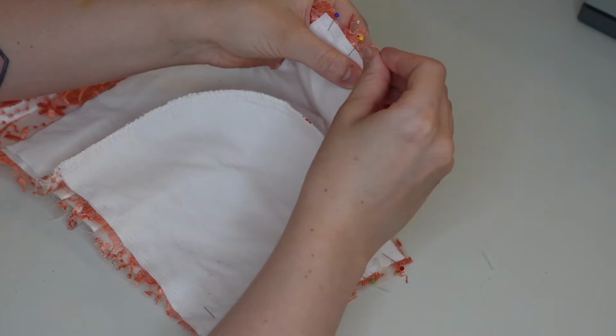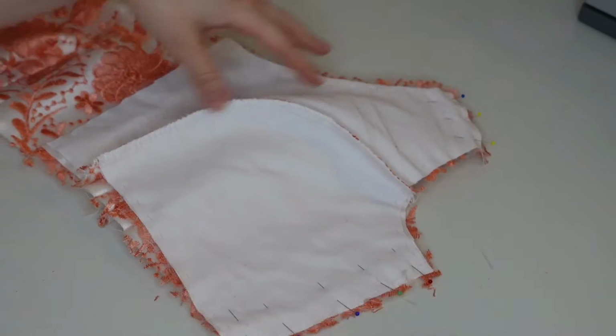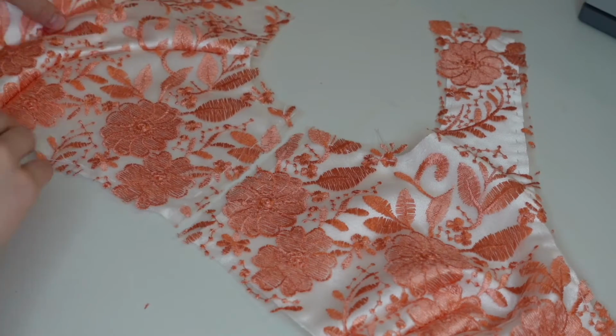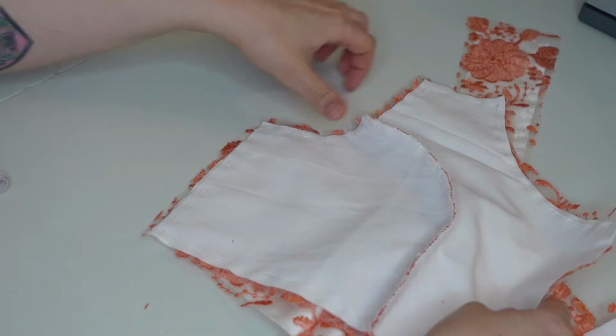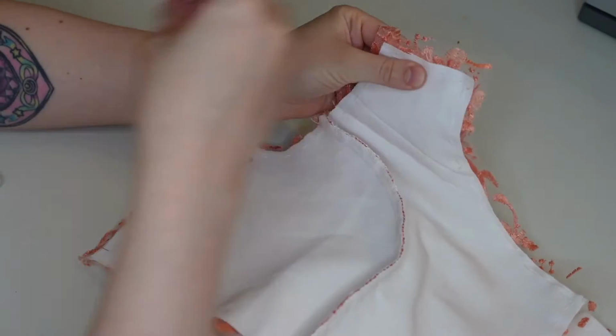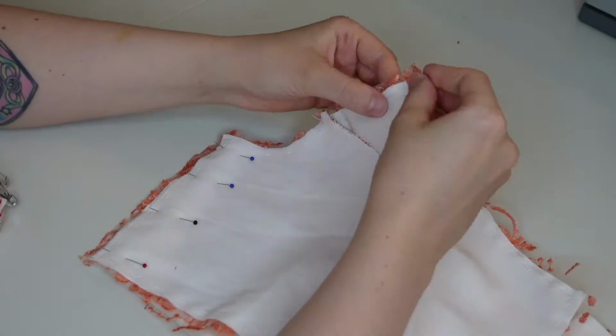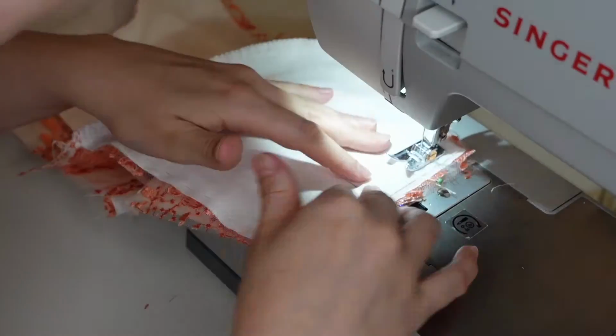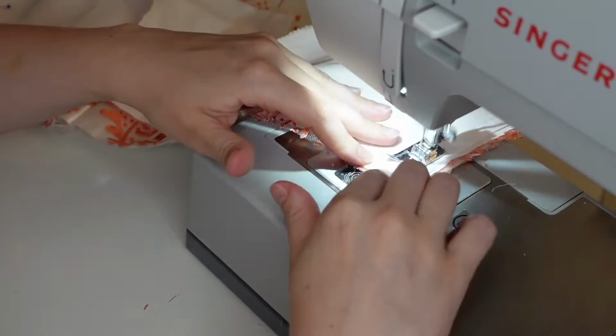Then I stitch both the side seam and that shoulder seam, first with a straight stitch, then I trim the seam allowance and finish the raw edge with a zigzag stitch. Afterwards, I like to give my bodice a good press with an iron. I like to press all of my seams and darts towards the back.